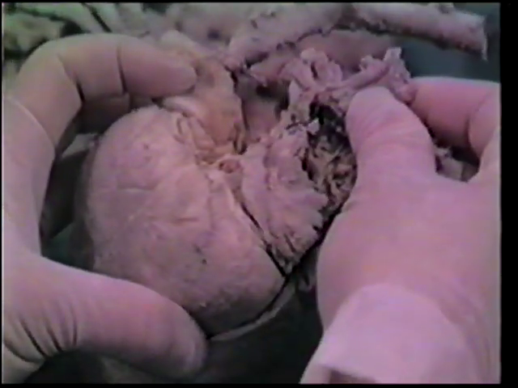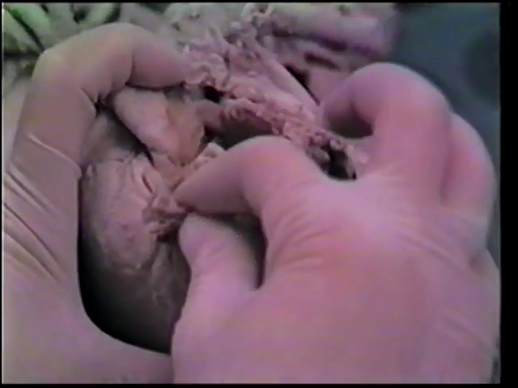In this heart, we have a left atrial appendage on the right side and a right atrial appendage on the left side. There has been a Fontan type of repair.